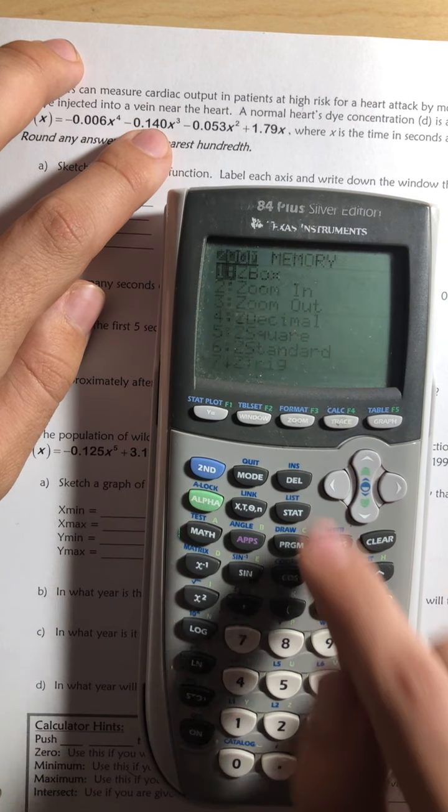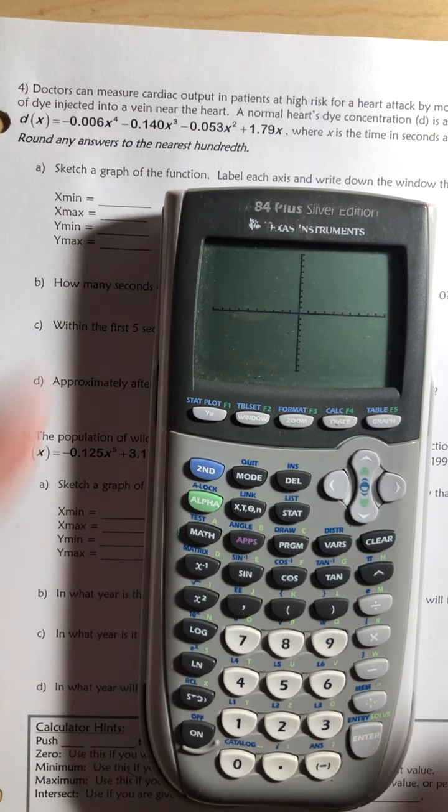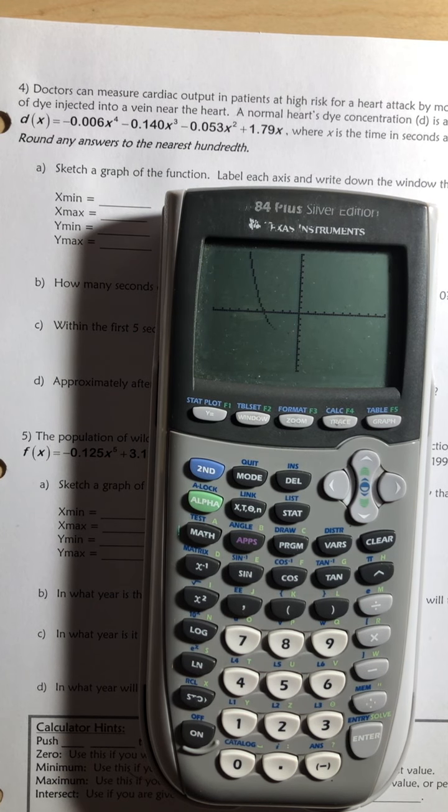All right, and then I always do zoom 6. This is my standard window, a 10 by 10 window. And when I see this, you'd say it probably looks like a pretty good graph, right? But let's think about this.